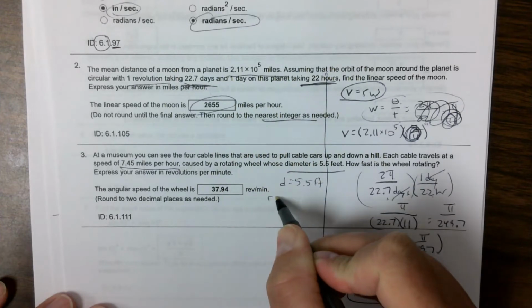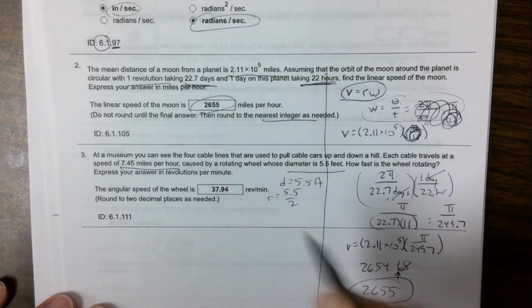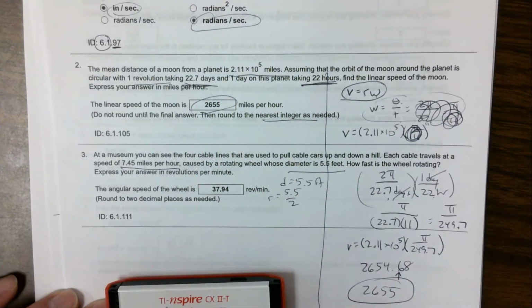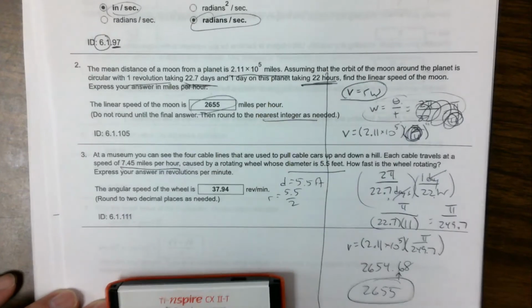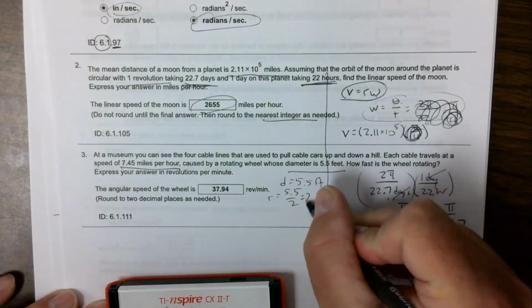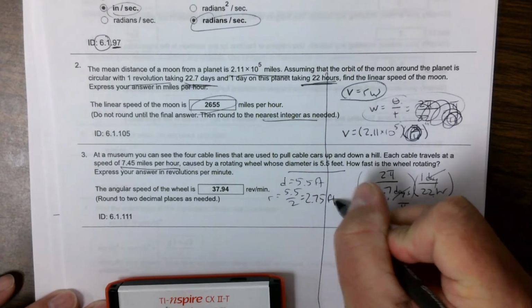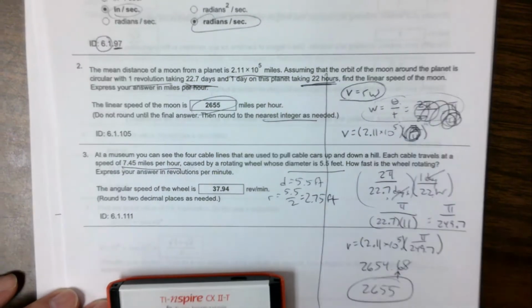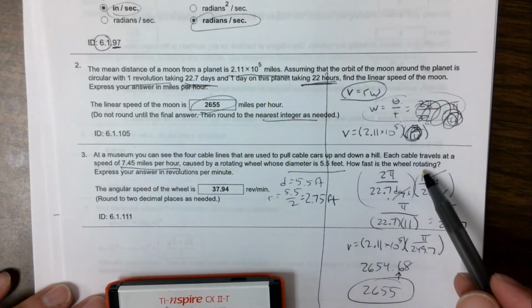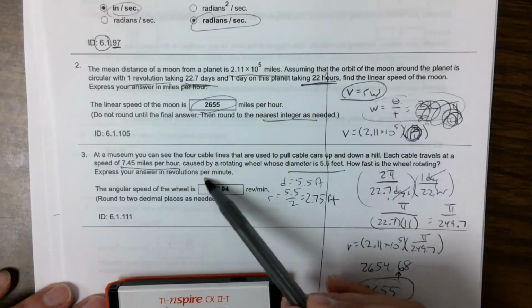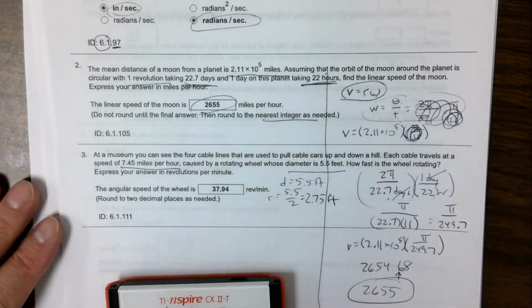So the radius would be 5.5 divided by 2, which is 2.75 feet. And it wants to know how fast the wheel is rotating. Express it in revolutions per minute.